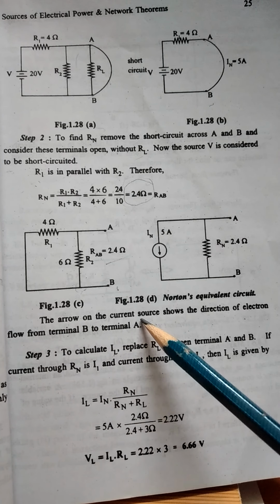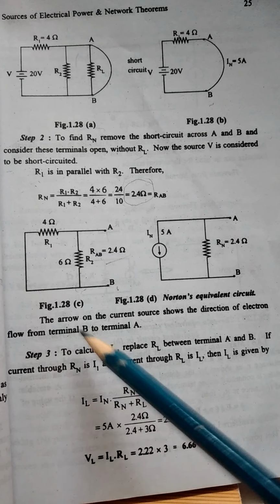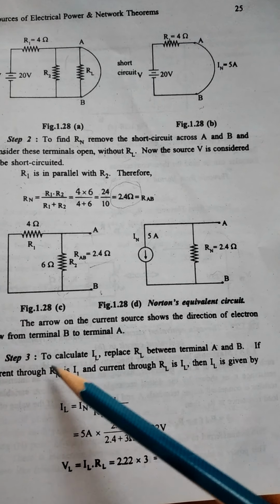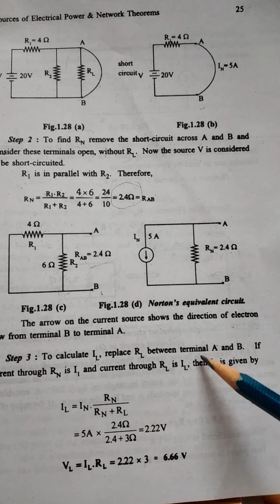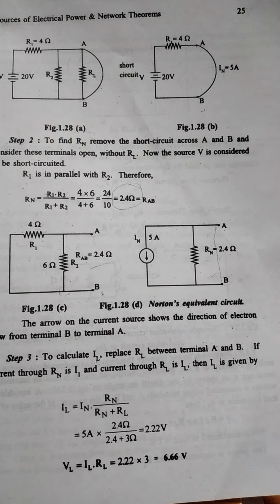The arrow on the current source shows the direction of electron flow from B to A. This is okay. Next, to calculate IL, the load current, replace RL between terminals A and B. Here we have to connect the RL.